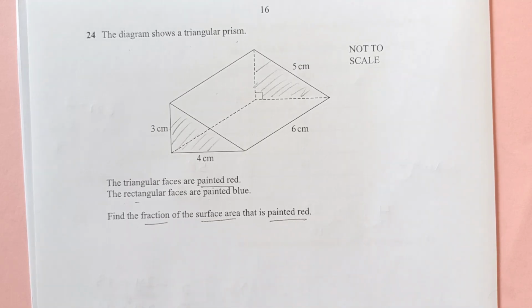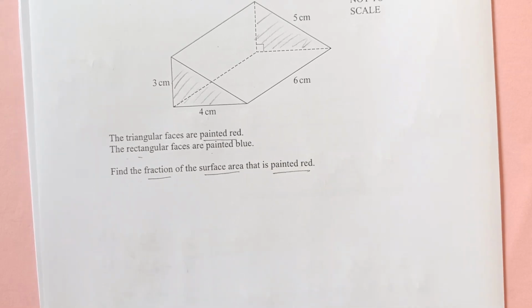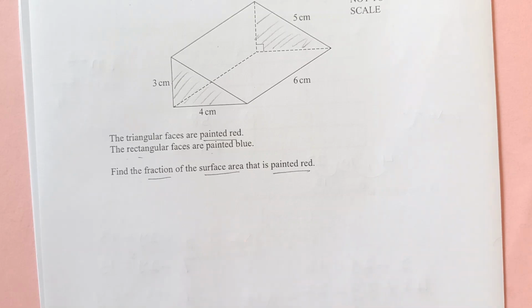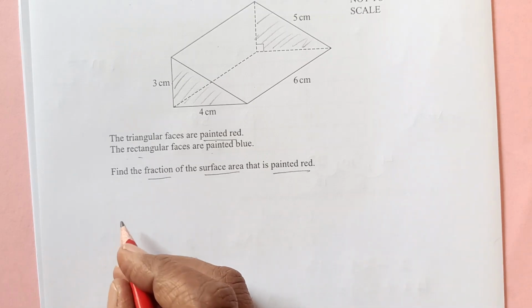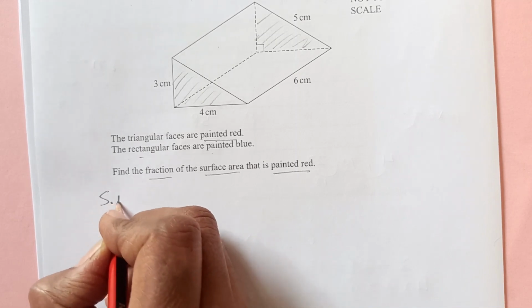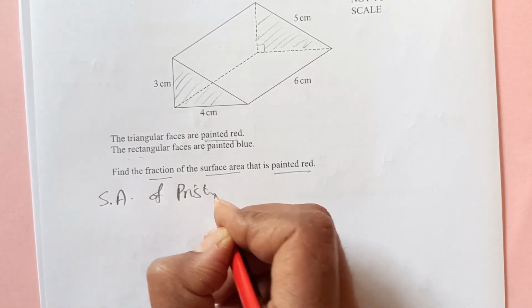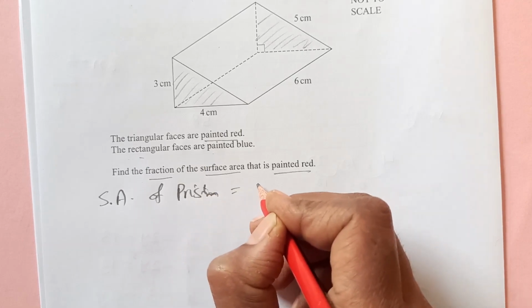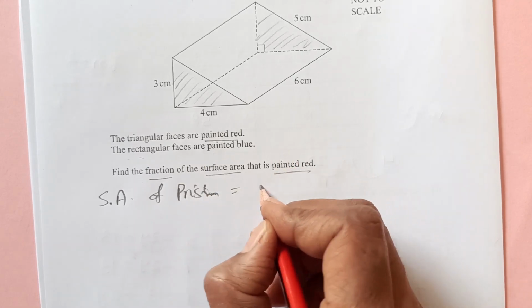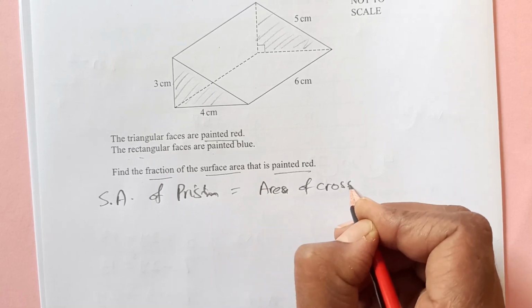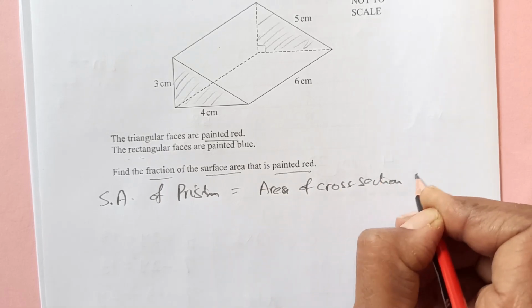So this is a bit tricky question. So fraction of the surface area. First of all, we need to find out the surface area. So what is the surface area? Surface area of the prism is area of cross section times the length.